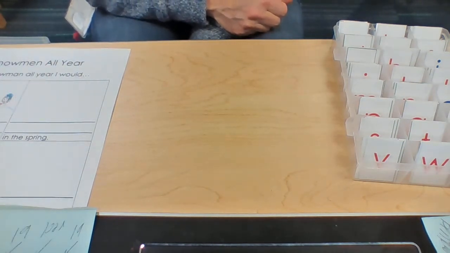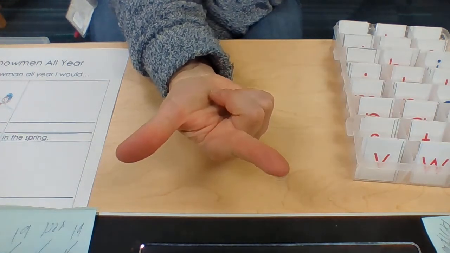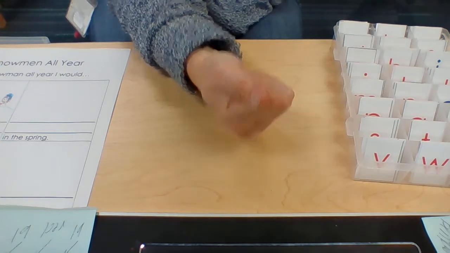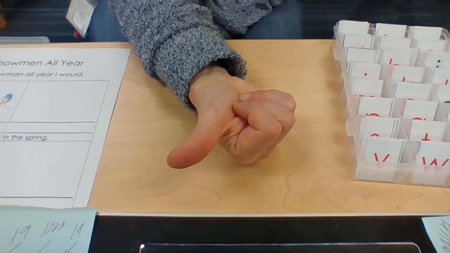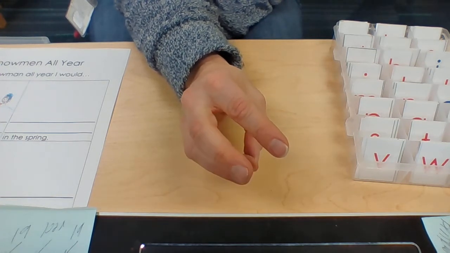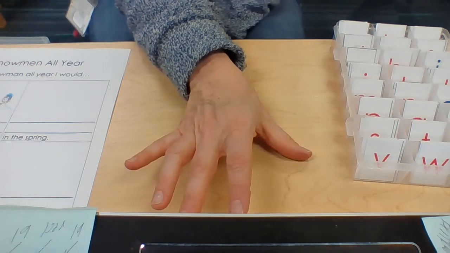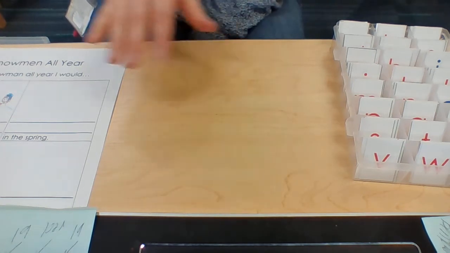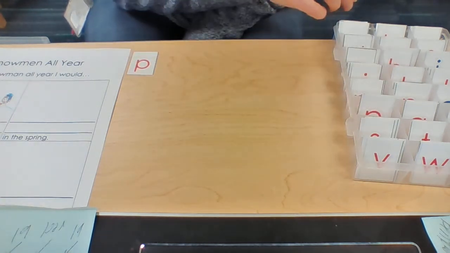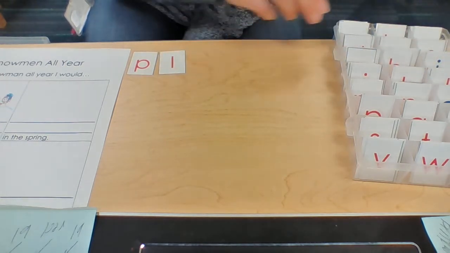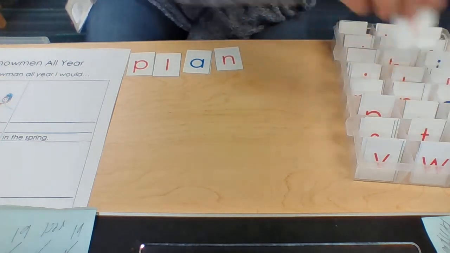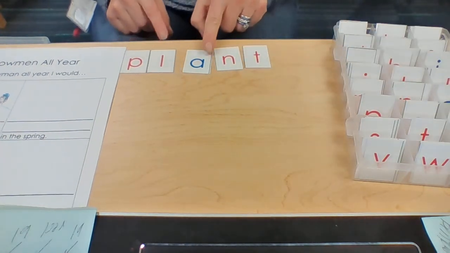Let's see how many words I'm going to write. Plant a garden. That's 3 words. My first word is plant. Let's see how many sounds that is. Plant. P, L, A, N, T. Oh, wow, that's a lot of sounds to hear. Let's see. First sound. P, L, A, N, T. Plant. Wow, that was 5 sounds. Plant.